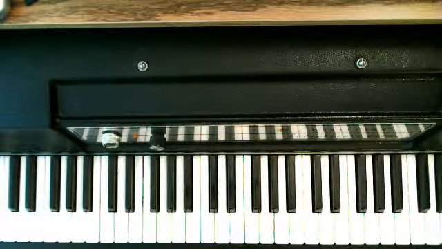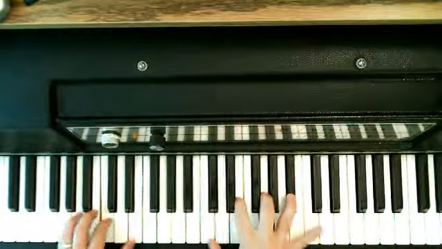So it definitely has a very soft feel to it. If I use all dominant 7s and I play that same progression, it's definitely going to have a different edge to it.